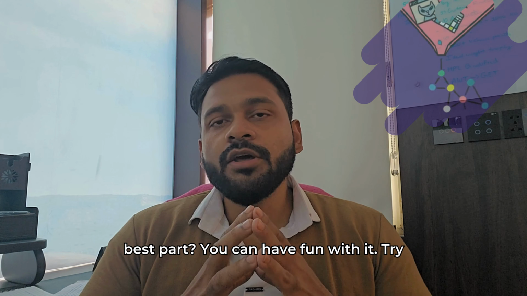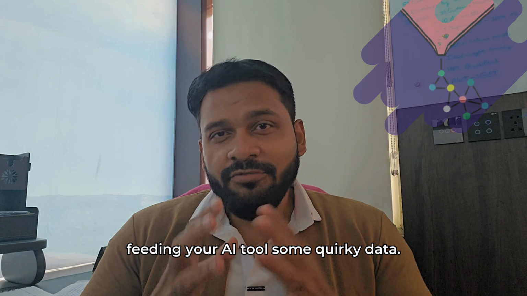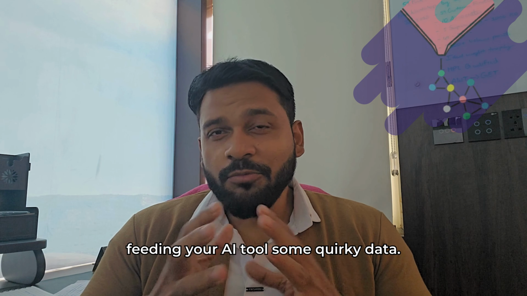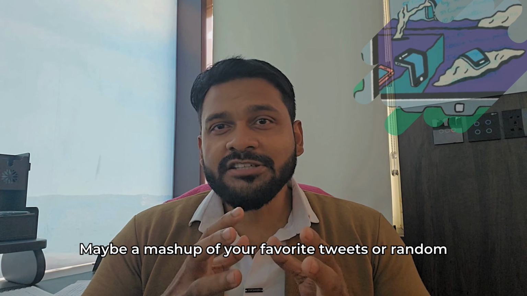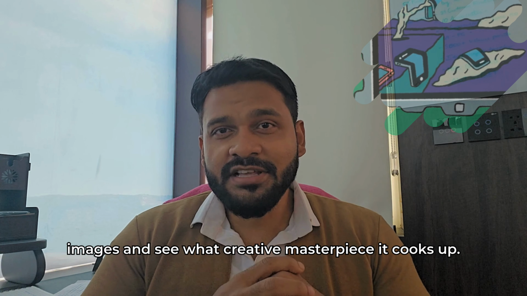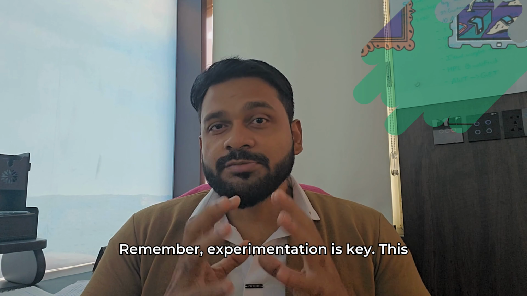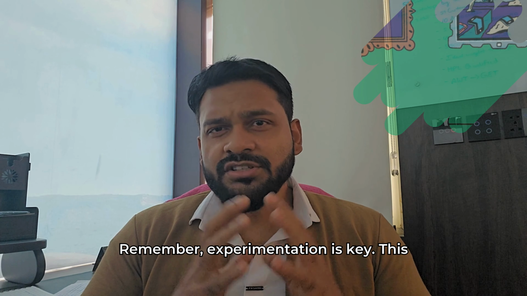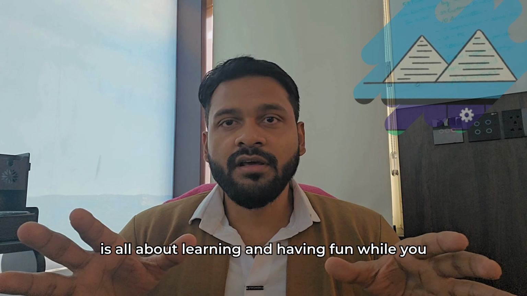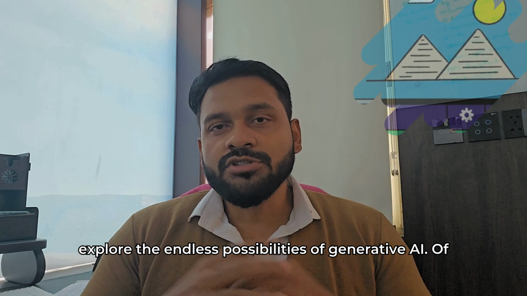And the best part, you can have fun with it. Try feeding your AI tool some quirky data, maybe a mashup of your favorite tweets or random images, and see what creative masterpiece it cooks up. Remember, experimentation is key. This is all about learning and having fun while you explore the endless possibilities of generative AI.